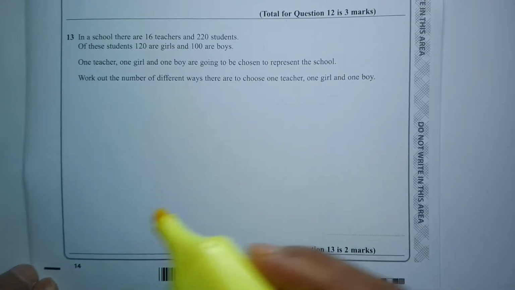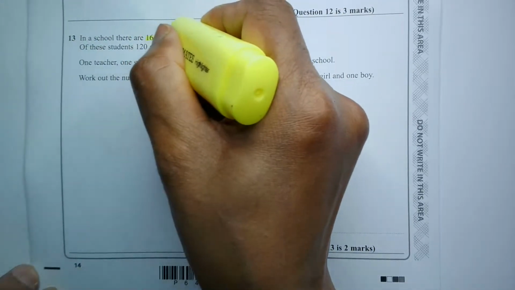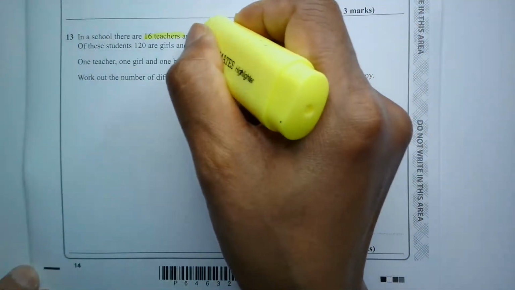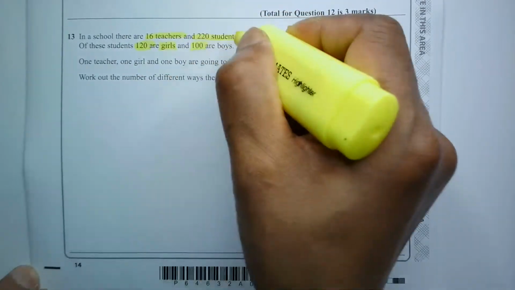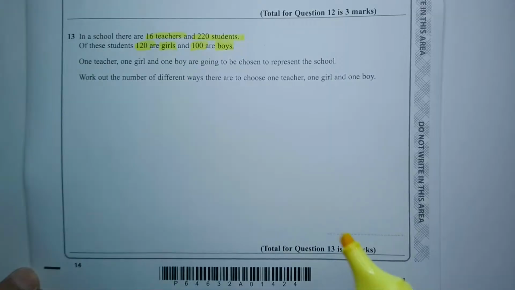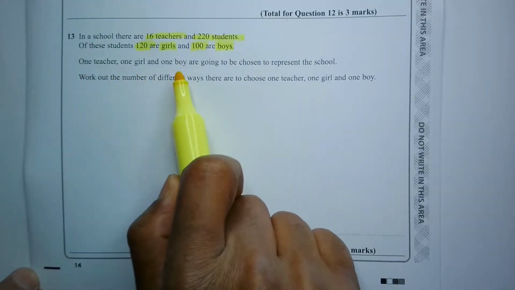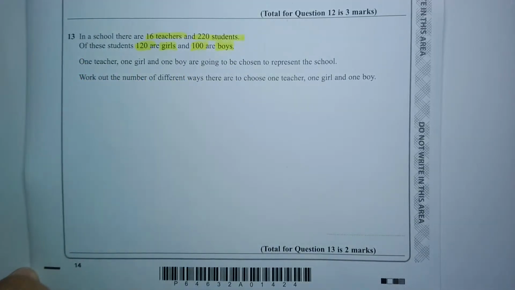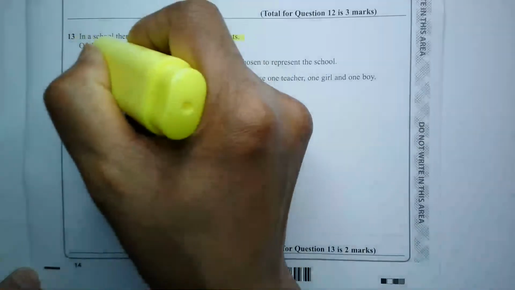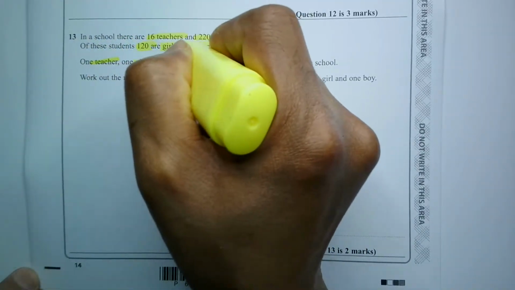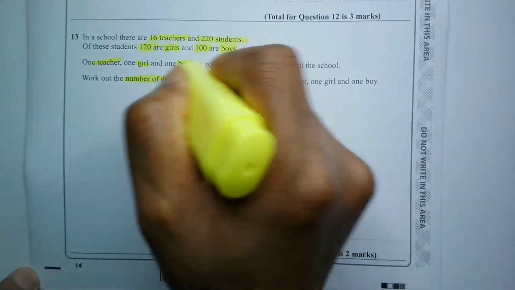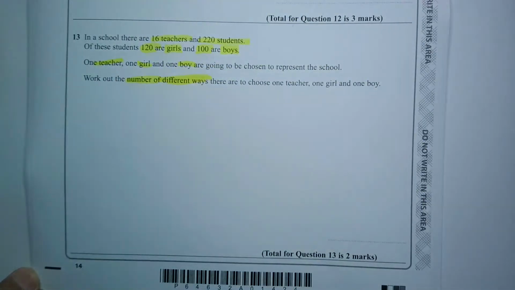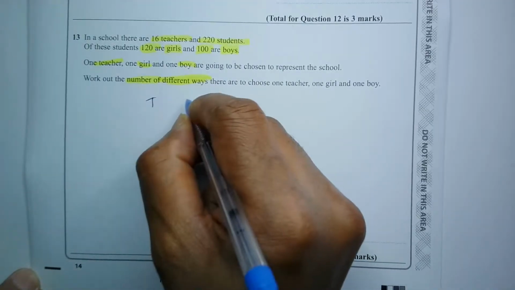So if we highlight the key information, we've got there are 16 teachers, 220 students, 120 are girls, 100 are boys. One teacher, one girl, and boy are going to be chosen to represent the school. One teacher, girl, boy.